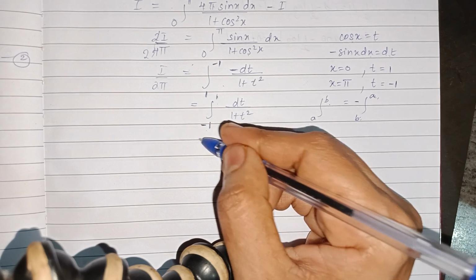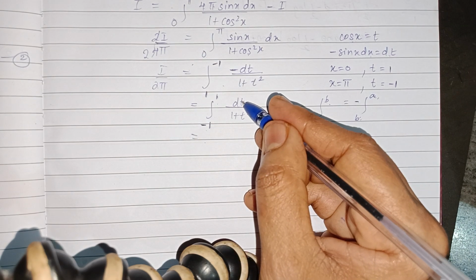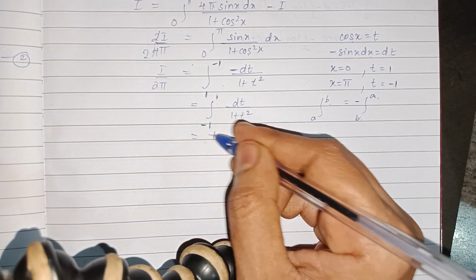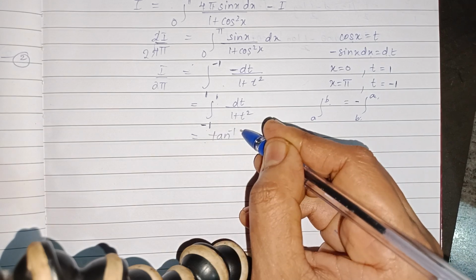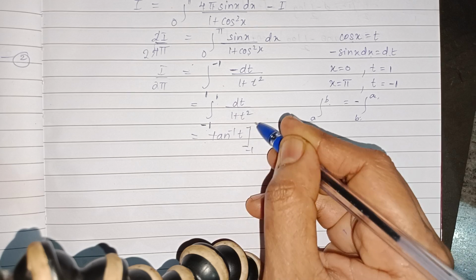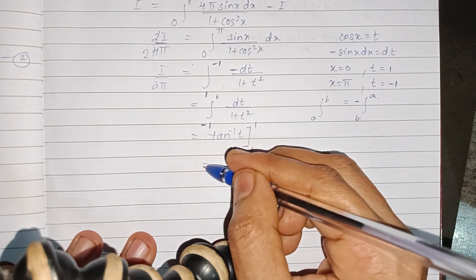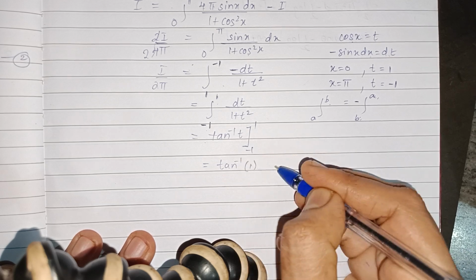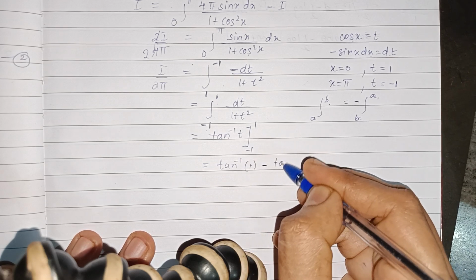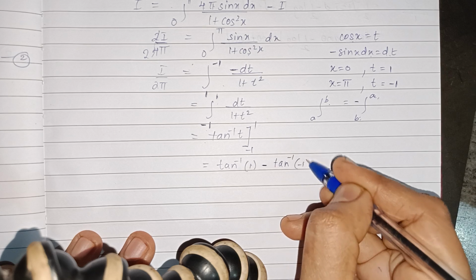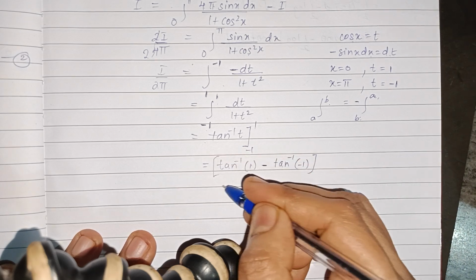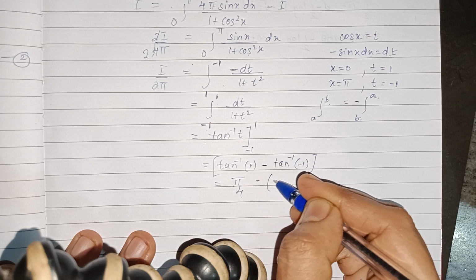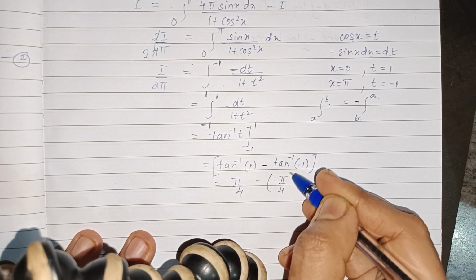Okay, so the integral of 1 upon 1 plus t square is tan inverse, right? So take b first. So tan inverse of 1 is pi by 4 and tan inverse of minus 1 is minus pi by 4.